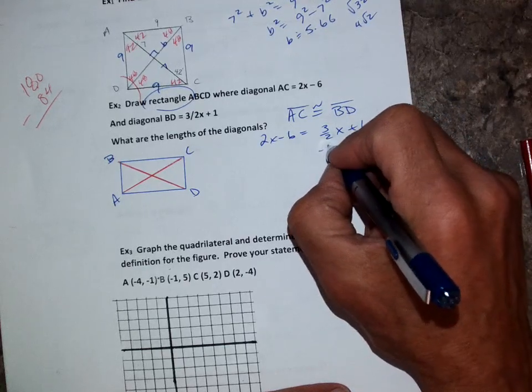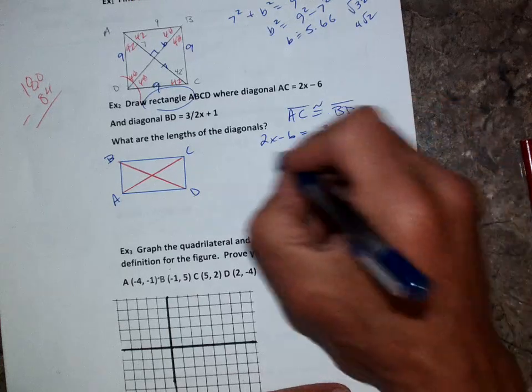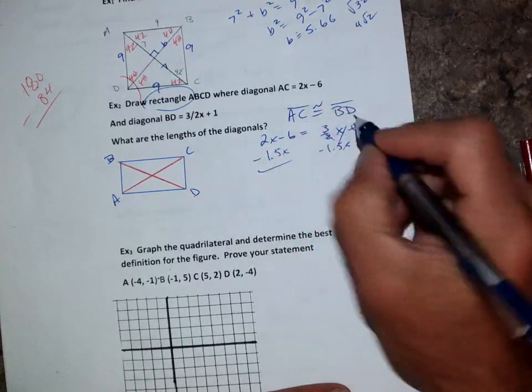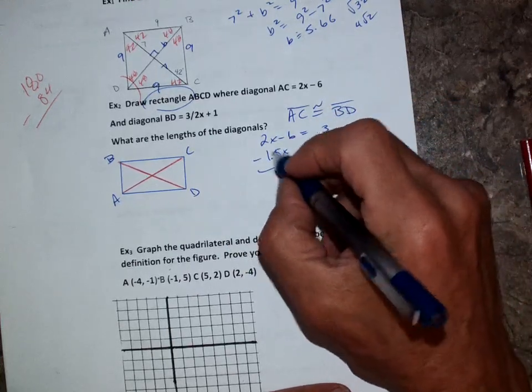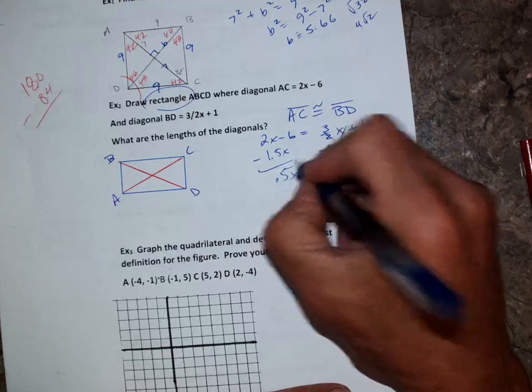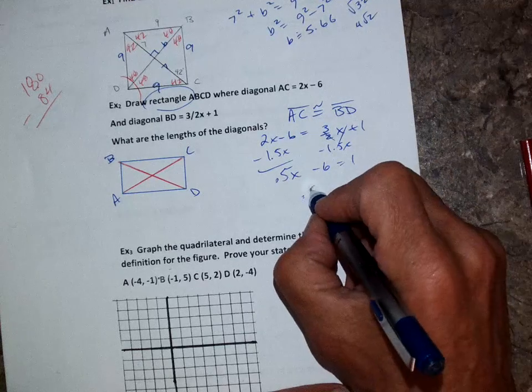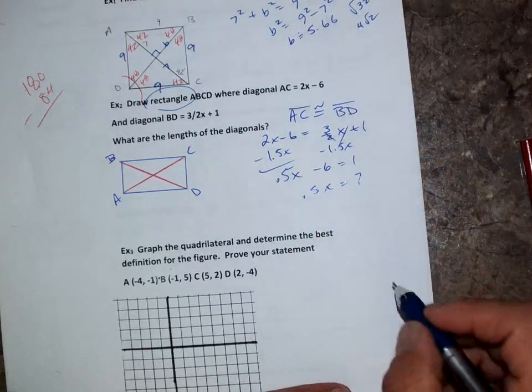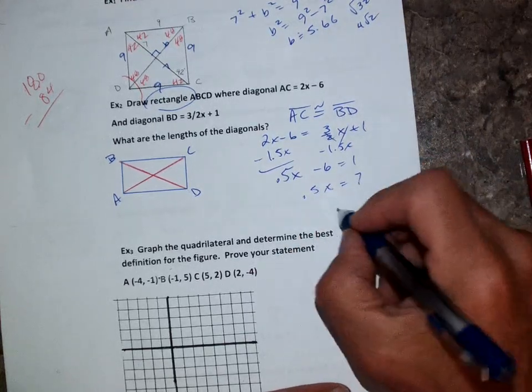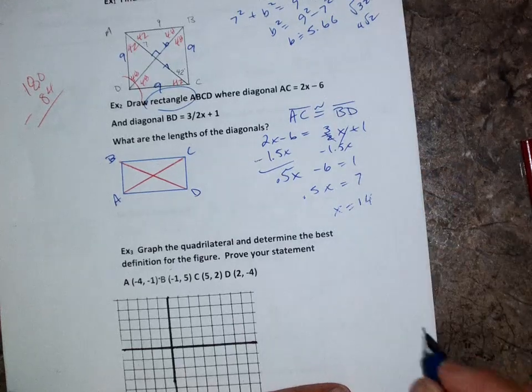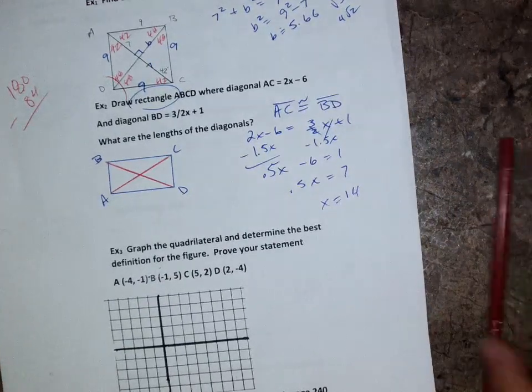1.5. So I'm going to go minus 1.5x. I'll cancel that. Minus 1.5x. 2 minus 1.5 is half, or 0.5x, minus 6 equals 1. Plus 6 plus 6, 0.5x equals 7. Divide by 0.5, and x is 14. There we go. So if I want the length, just take my 14.